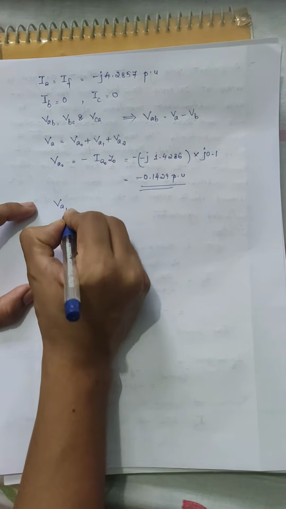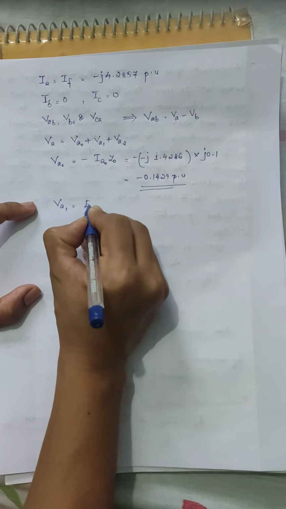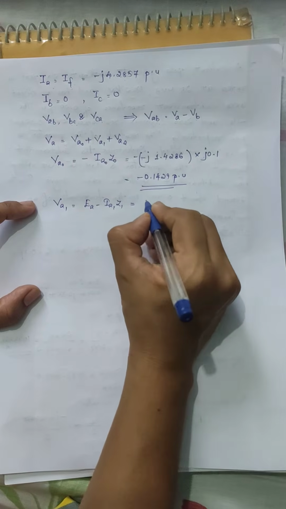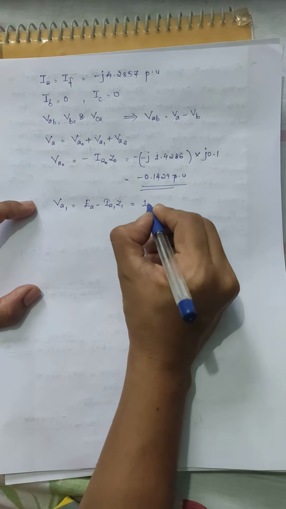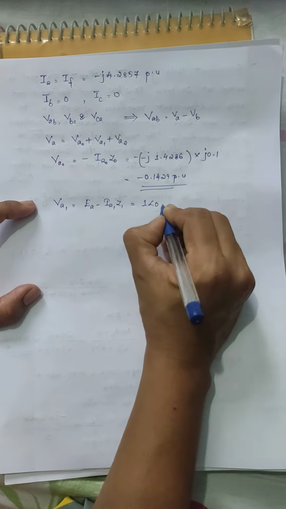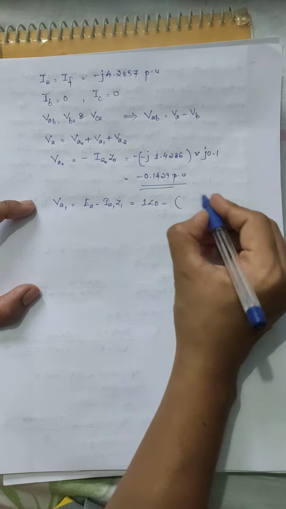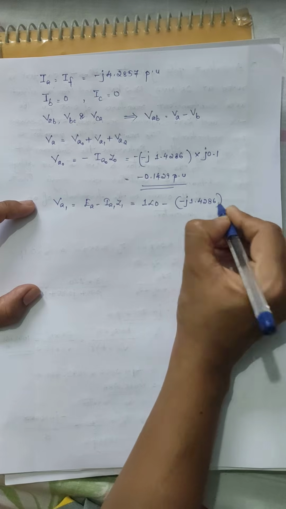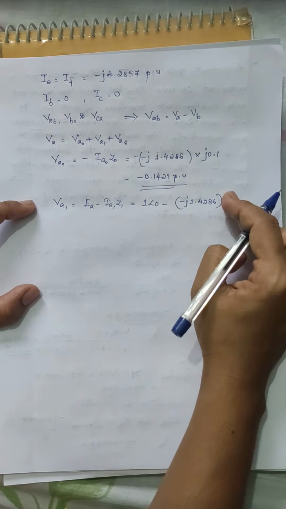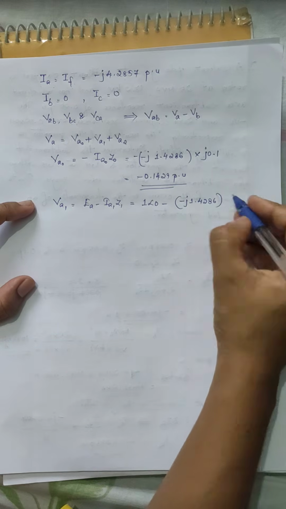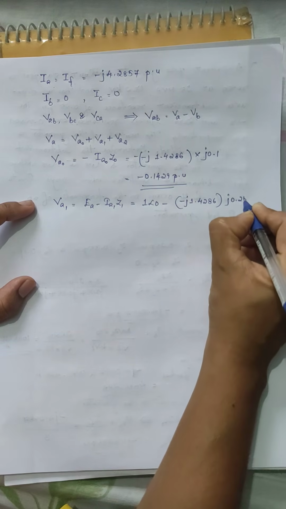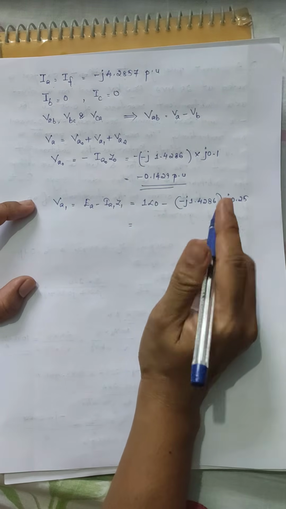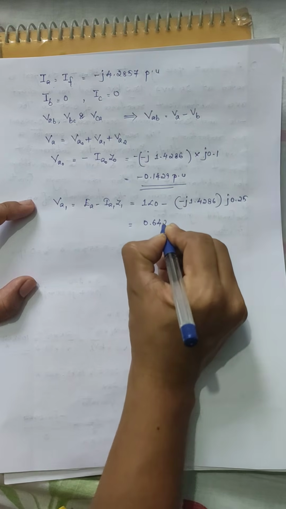Next is the positive sequence voltage VA1, which is equal to EA minus IA1 Z1. EA is the generated EMF of phase A, which is always taken as 1 angle 0, minus IA1. IA1 and IA0 are the same, that is minus j 1.4286 into Z1. Z1 is given as j 0.25. So solve this, and you will get the value of VA1 as 0.6429 per unit.